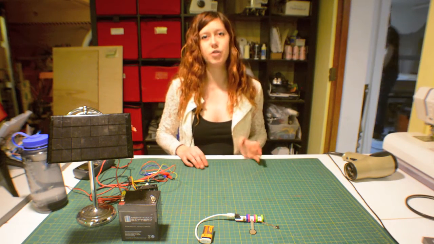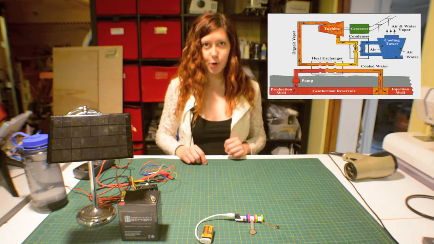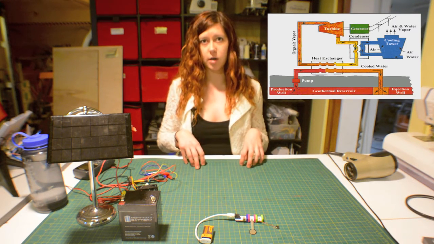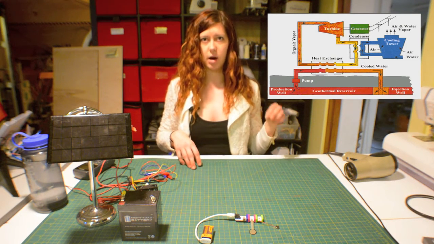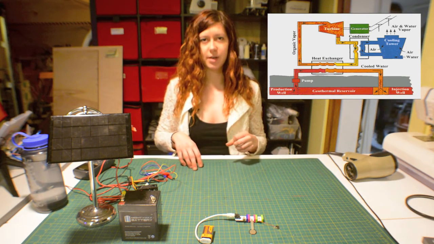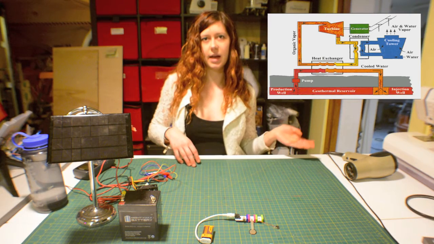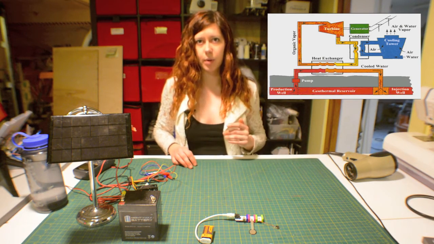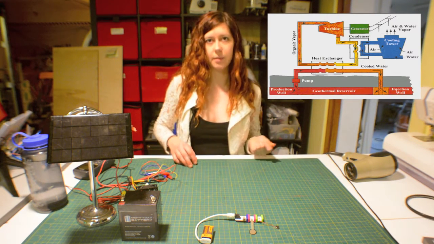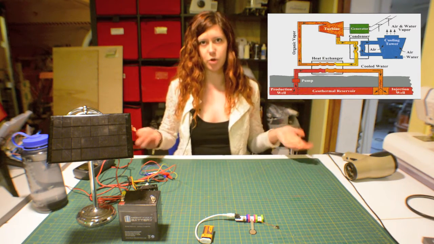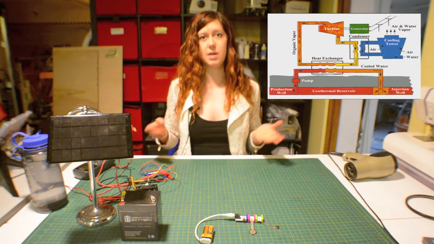Then we also have geothermal, and geothermal is really cool too. Geothermal energy uses hot water or steam that's found really close to the Earth's mantle, or I guess just really deep in the Earth's crust. And then it pumps that water up and uses that to run a steam turbine. There are a couple of different ways that you can do this, and it really depends on the temperature of the water or if you have steam available.